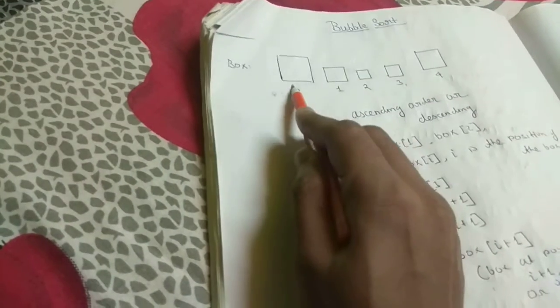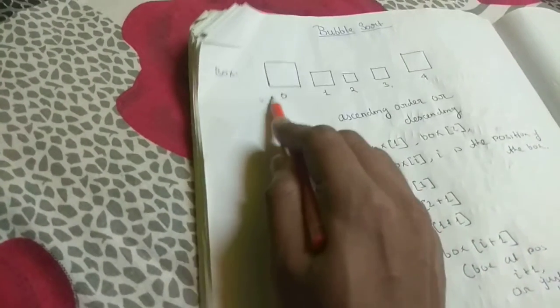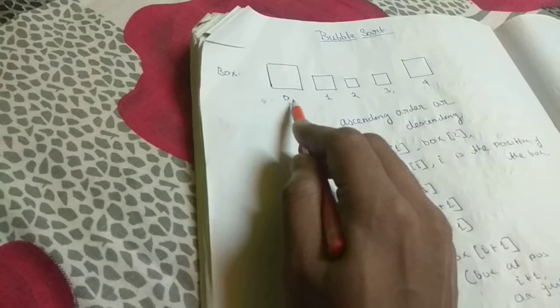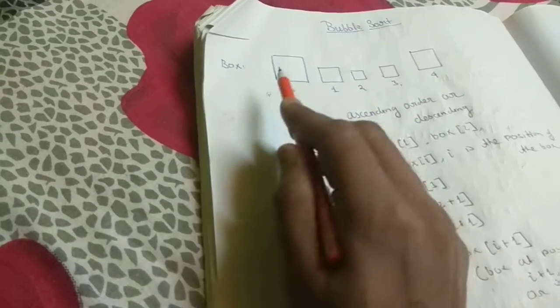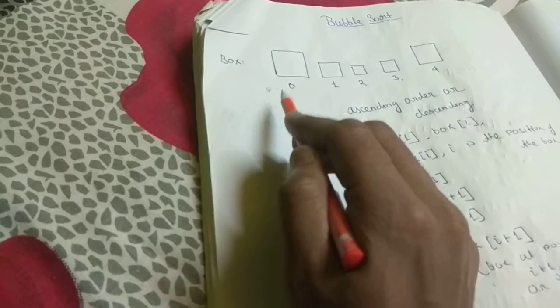Suppose at the beginning of the problem I am here, so I need to go from position 0 to position 3, not position 4. Why? I am going to tell you why I am not going to position 4. I need to go from position 0 to position 3, and if I find that any box, listen carefully, is greater in size than the box next to it, then I just need to exchange their position. Okay, so if any box from position 0 to position 3 is greater in size than the box just next to it, then we need to exchange their position.